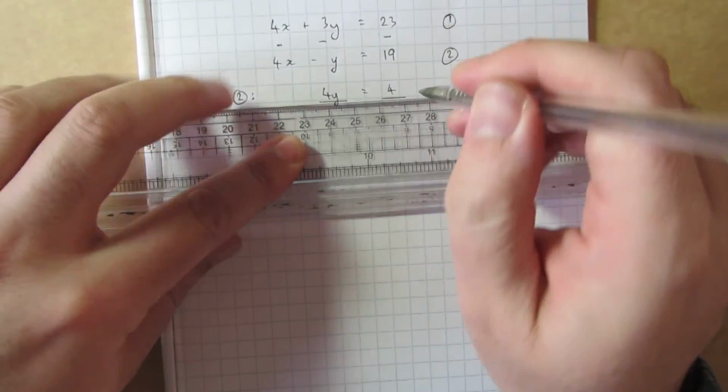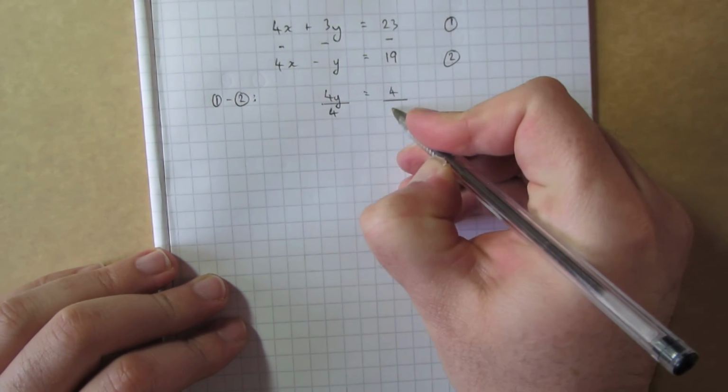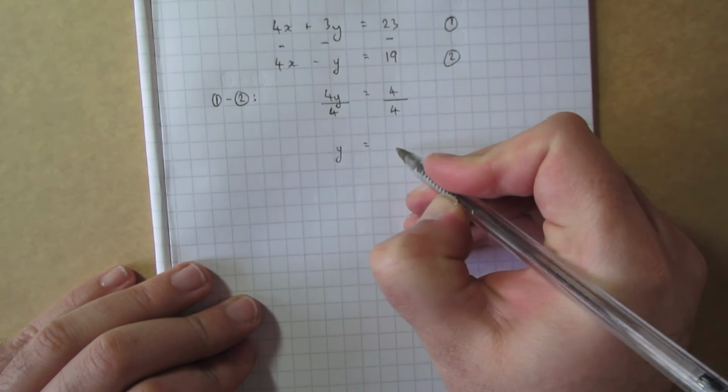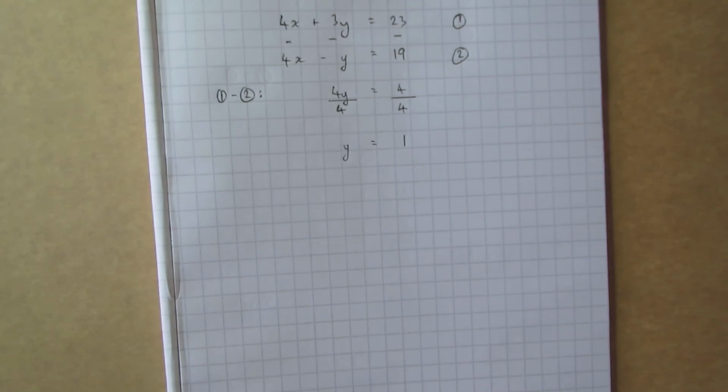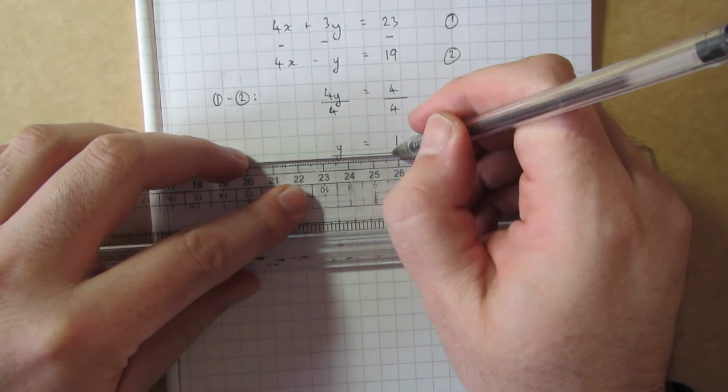Solve this. Divide the left hand side by 4 to get the y on its own. Do the same thing on the right hand side and discover that y equals 1. So this time we've discovered the y value before the x value.